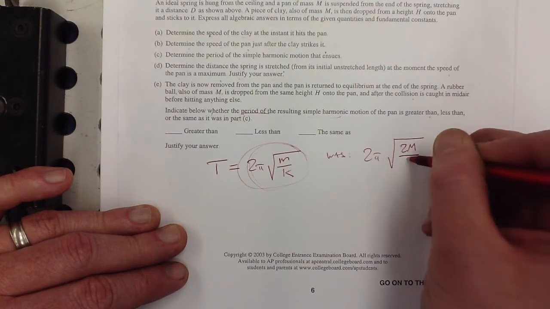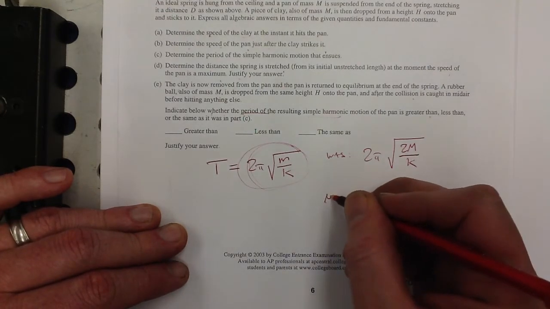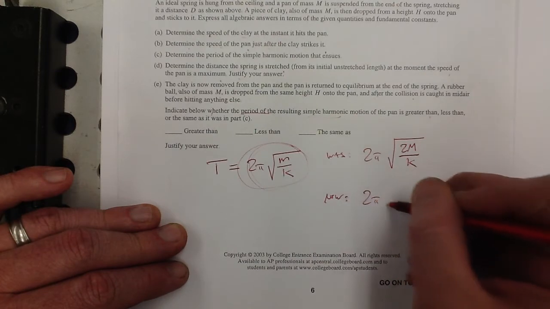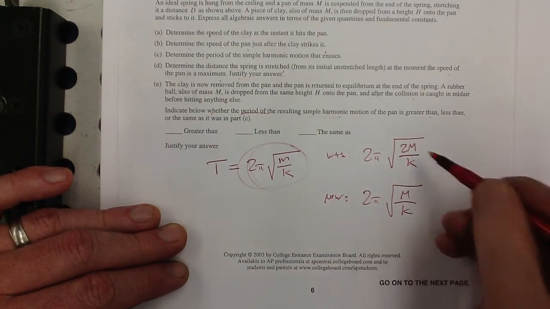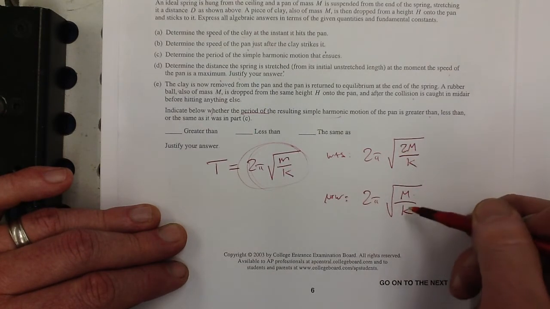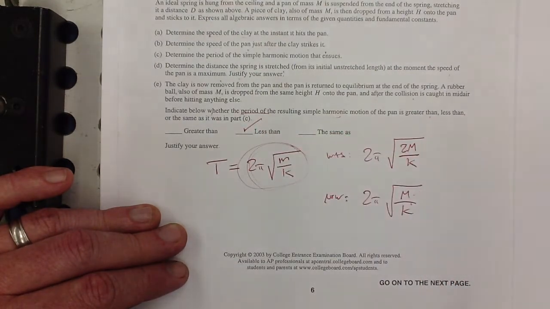It was 2m over k, right? And we found the k. And now, since the ball's bouncing off and not sticking, the period's going to be just this, right? The second m, the lump of clay, didn't stick. So is it getting bigger or smaller? It is getting smaller.